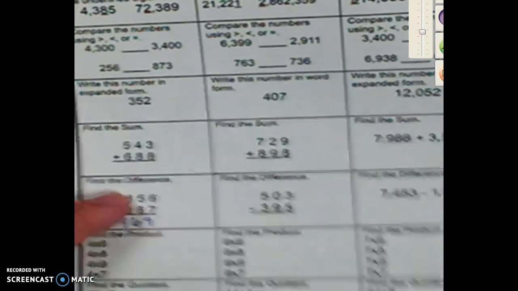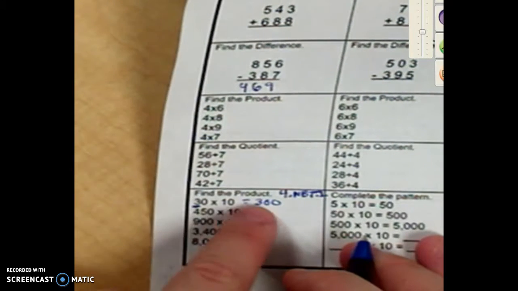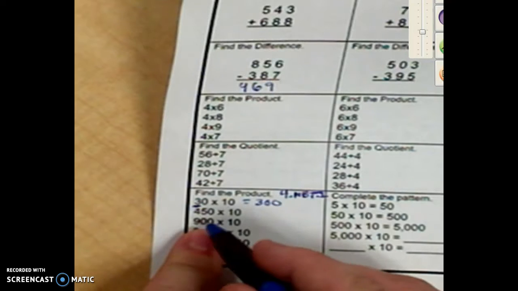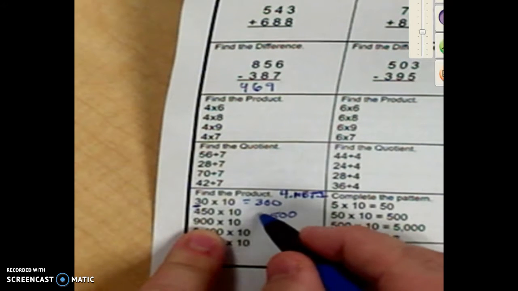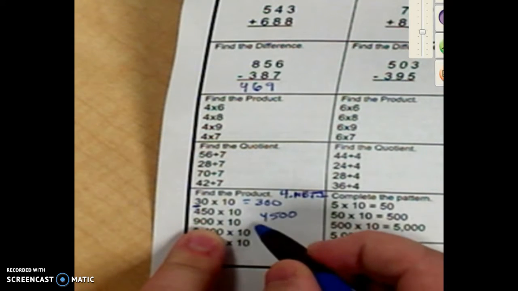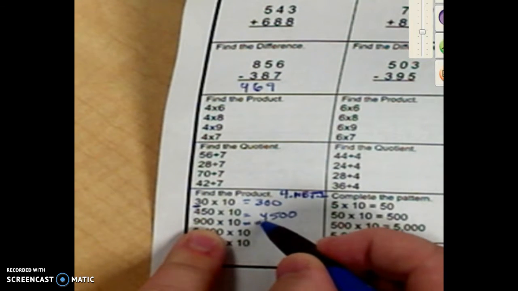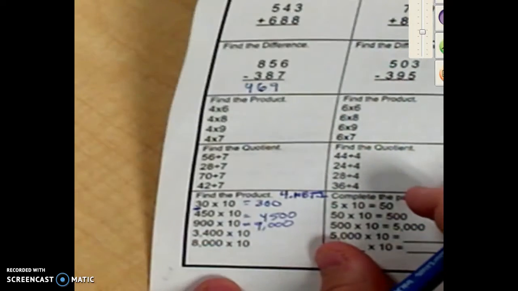300s. Same with 450, you're going to move everything over. You can't move over 0, but you can move over the 5 tens to the 500 side. And then the 400s become 4,000. 900, when we move over, we put it in the 9,000 slot, and there's nothing we need to move over because it's zeros.